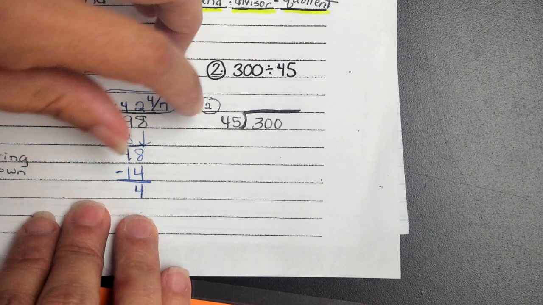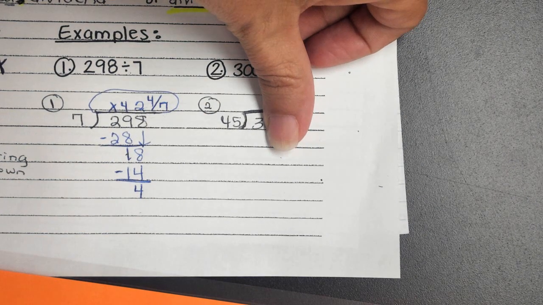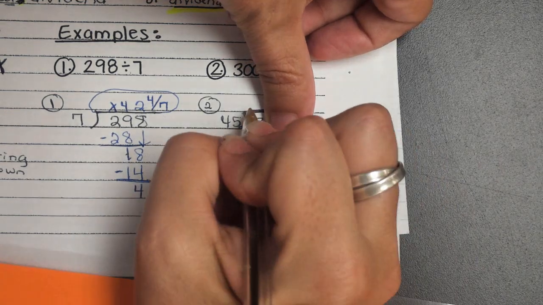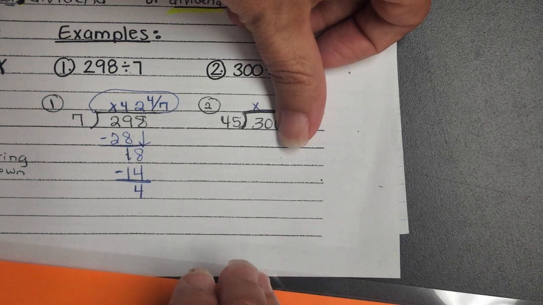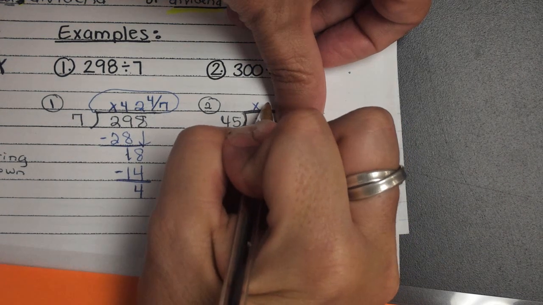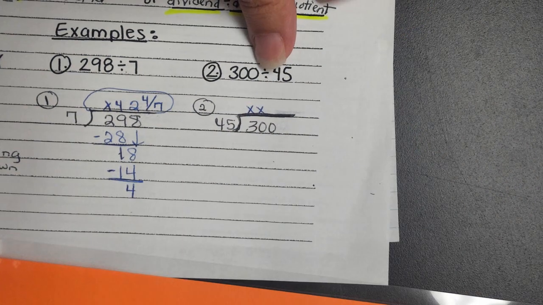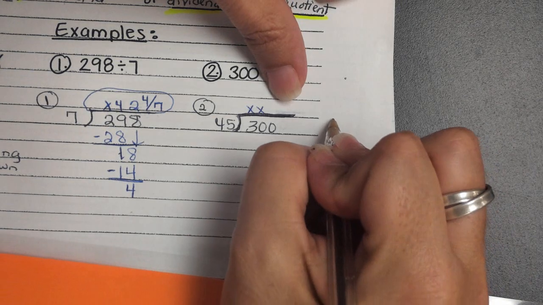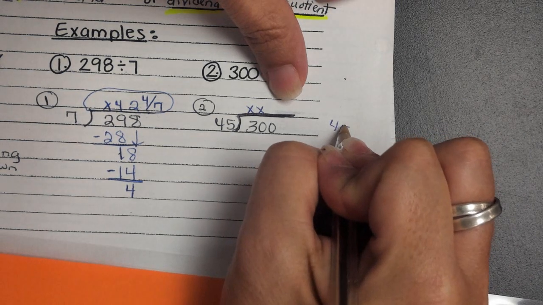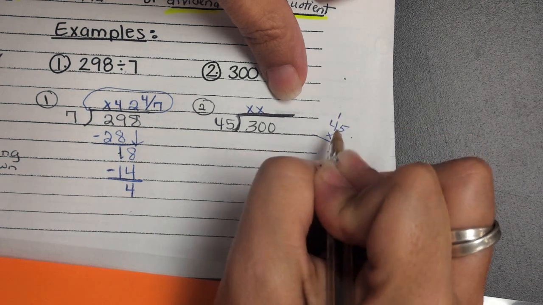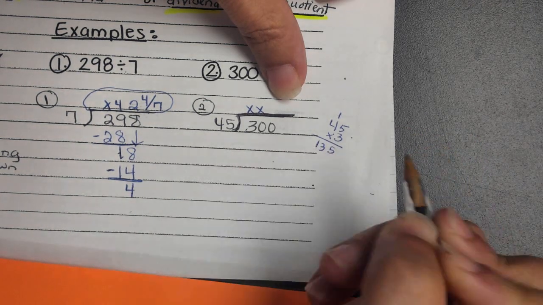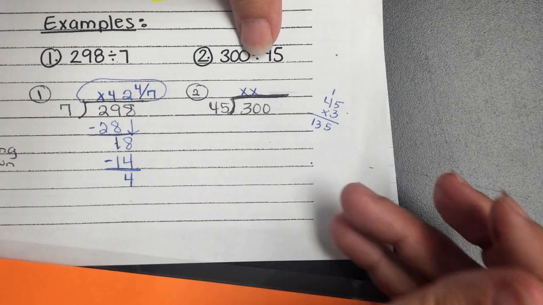So start out with 45. Can it go into 3? No. 0. Okay, 0 or X, either one. Can it go into 30? No. So I'm looking at how many 45s can go into 300. Somebody said 3. I'm going to start with 3. One second. So look on the edge of this paper right here. I'm jotting it down because I don't know it. But that answer I got was 135.